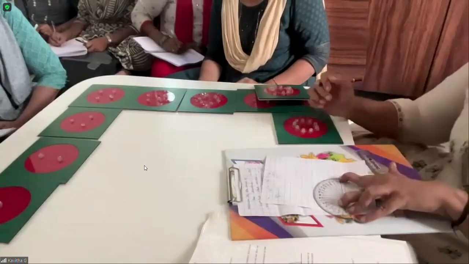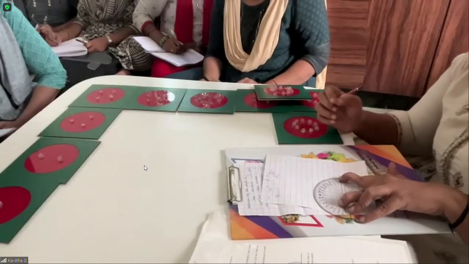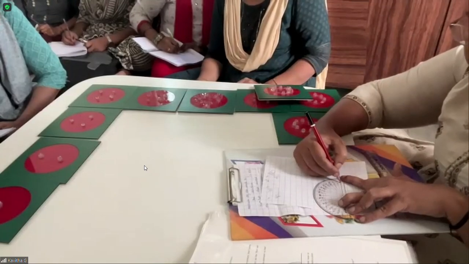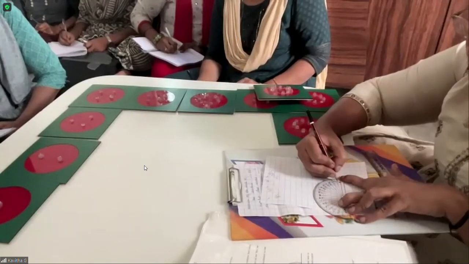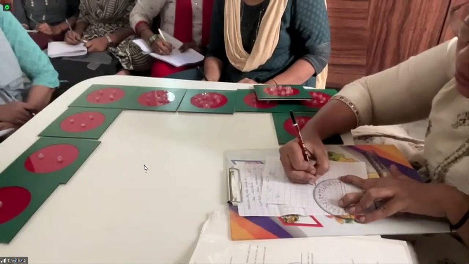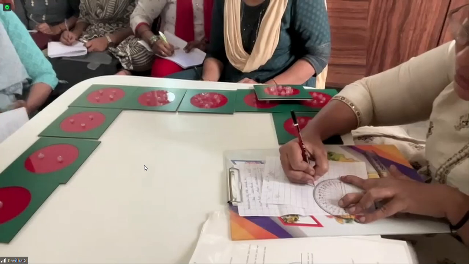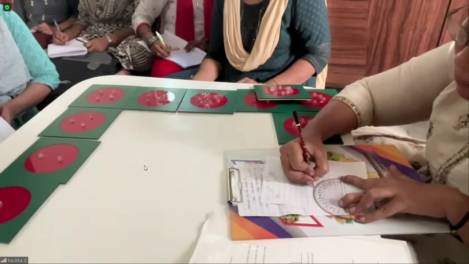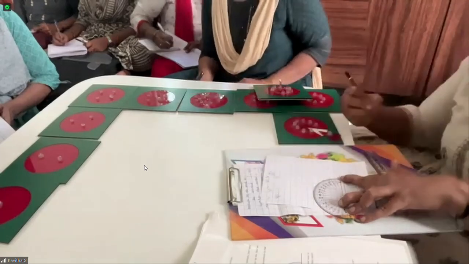Let's try to draw 68 degrees using the regular protractor. Starting from 0, go upwards, right? 10, 20, 30, 40, 60, 65, 66, 67, 68. Mark a point at 68 degrees.